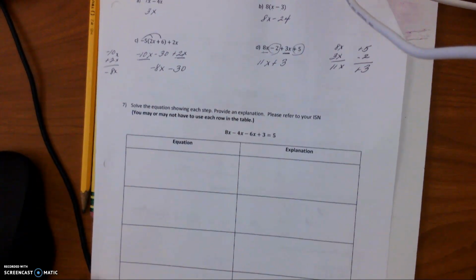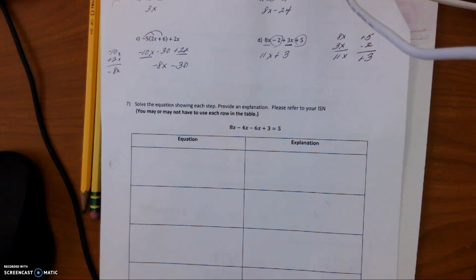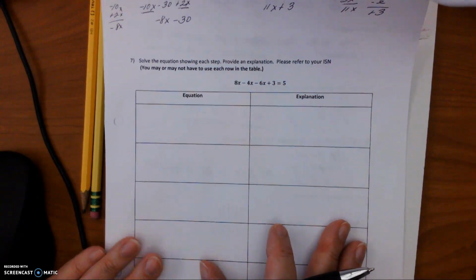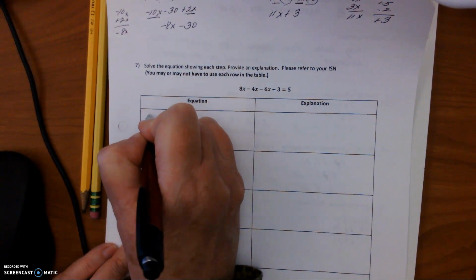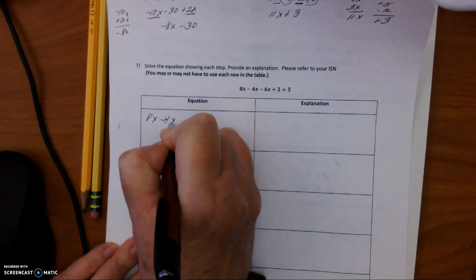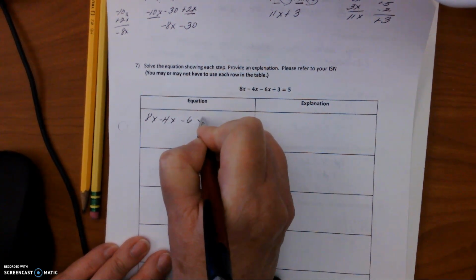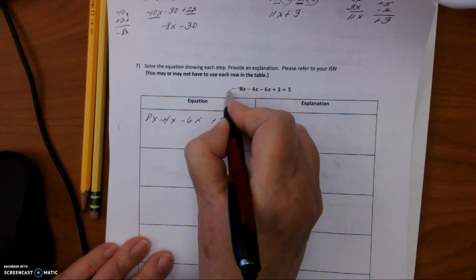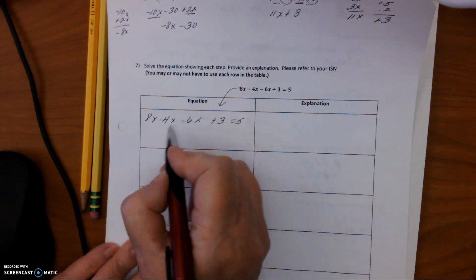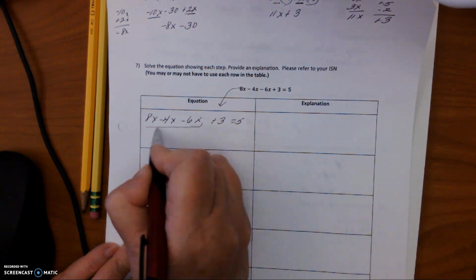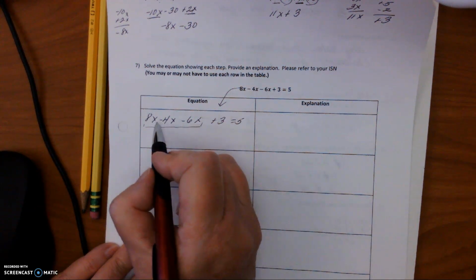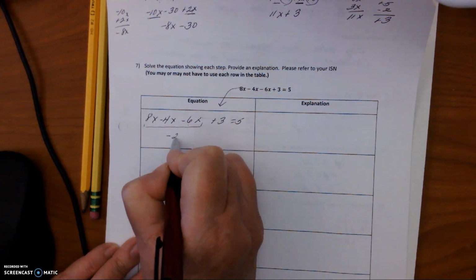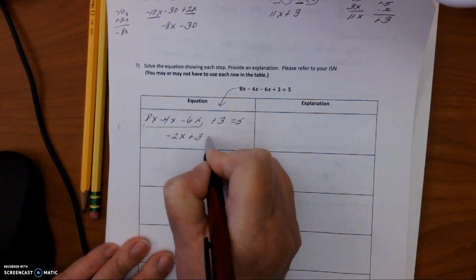All right? Now down here, we're going to solve the equation using each step. So we're going to do 8x minus 4x minus 6x plus 3 equals 5. We took this equation and we put it right here. So we're going to combine all these x's, so it's 8x, actually minus 4x minus 6x. So it becomes minus 2x plus 3 equals 5.